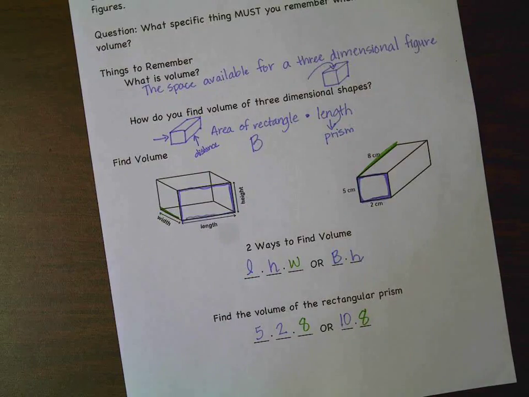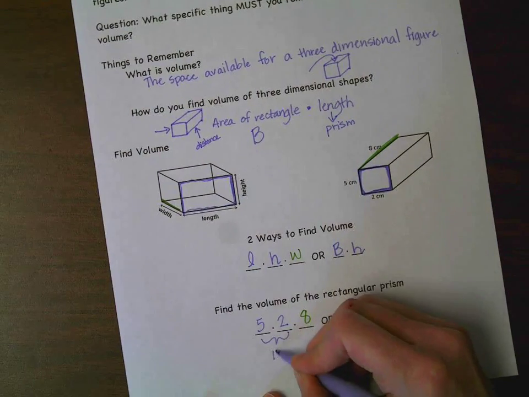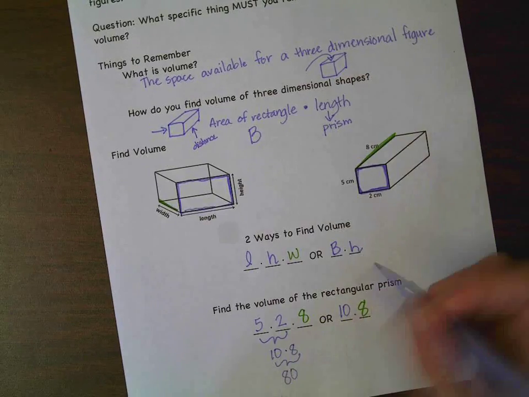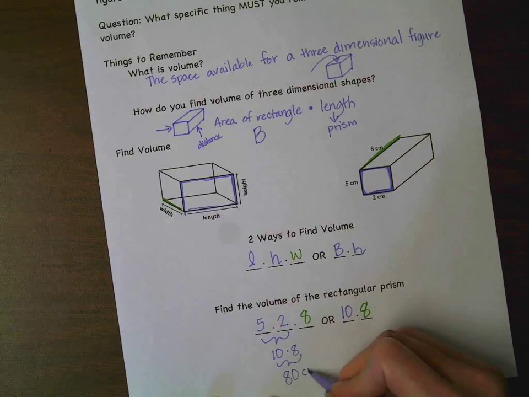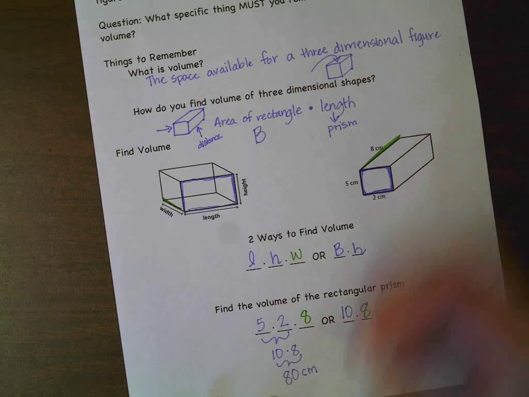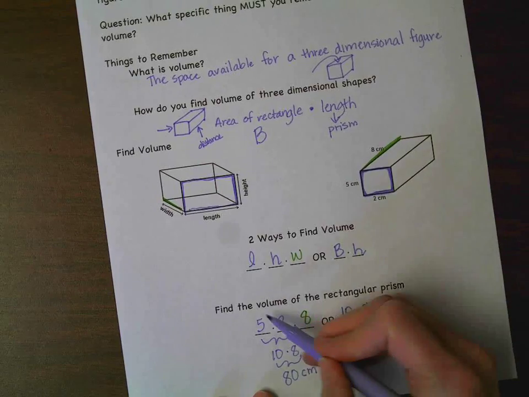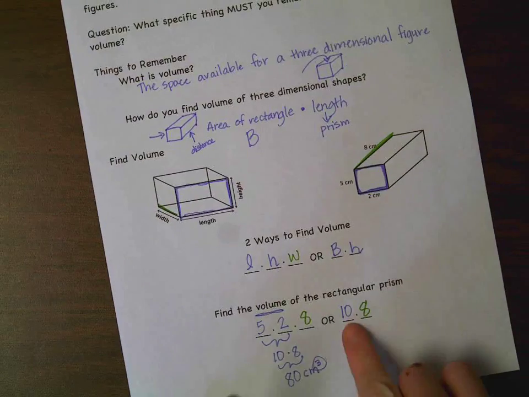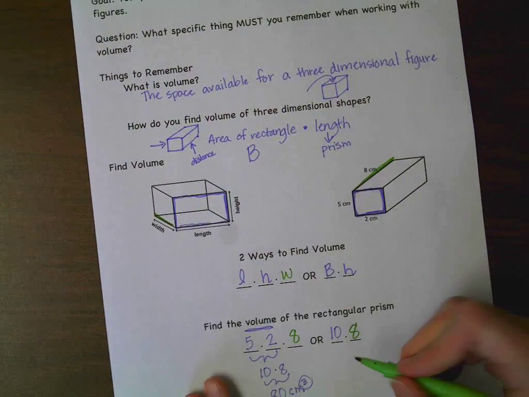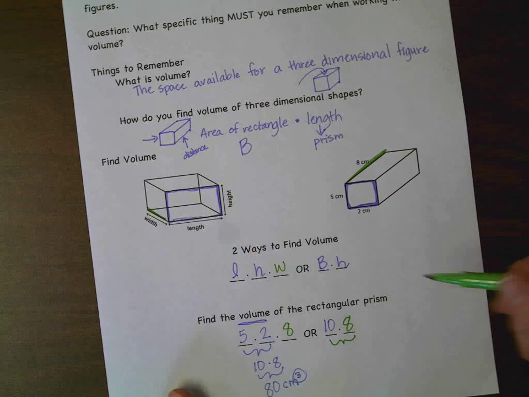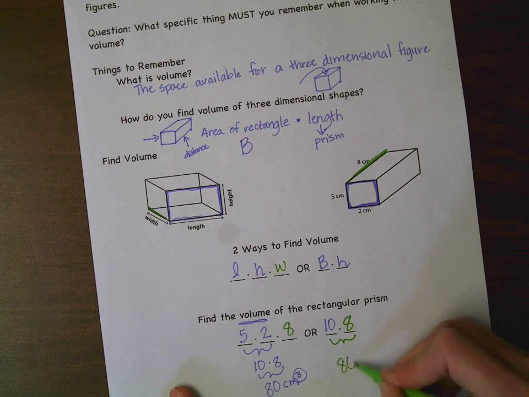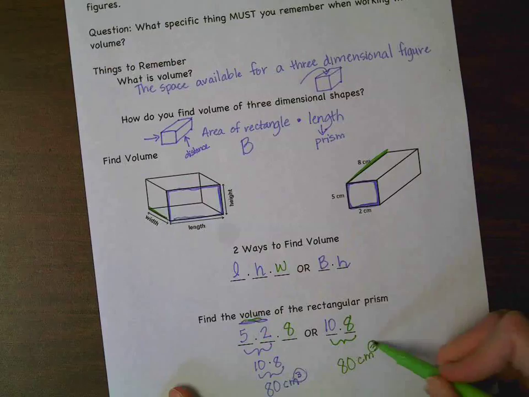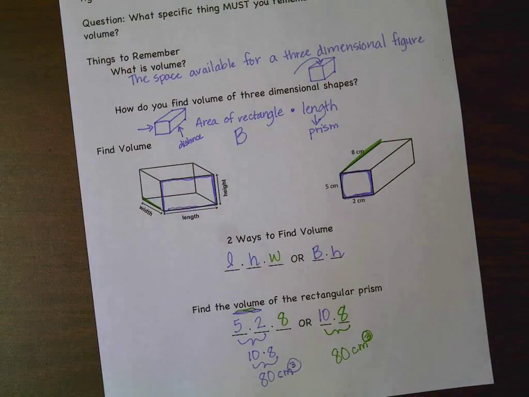So now watch. This is the coolest part. What is 5 times 2? You already know. It's 10. What is 10 times 8? You already know. It's 80. So according to this one, it's 80 centimeters. And how many are we multiplying together? We're multiplying 3. So volume means you have to use the 3 because you're multiplying 3 things together. So 2 have already been multiplied here, so you just finish it up. It reduces one of your steps. 8 times 10 is 80, and you come up with the exact same answer, remembering that volume is cubed, okay?